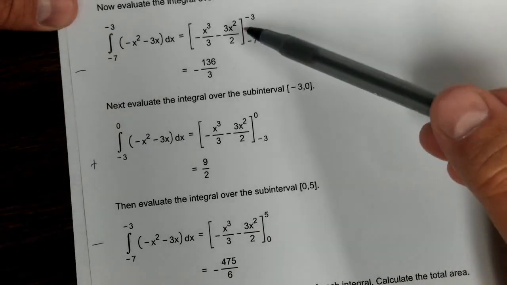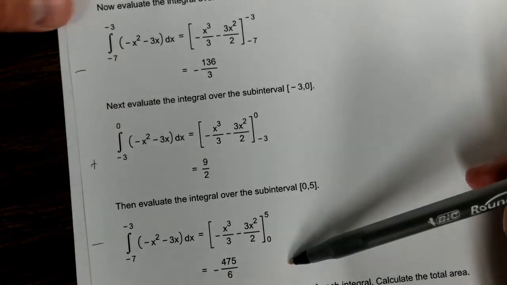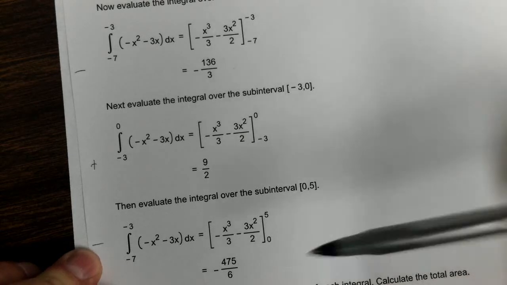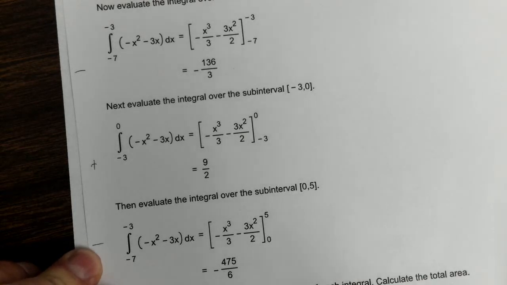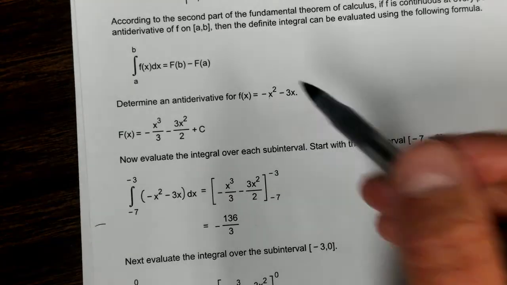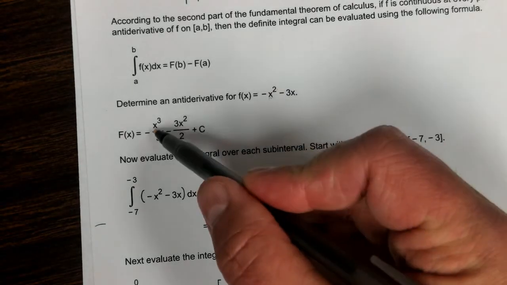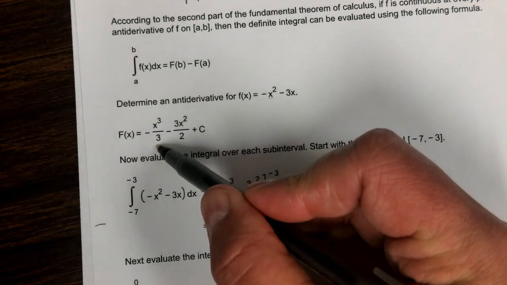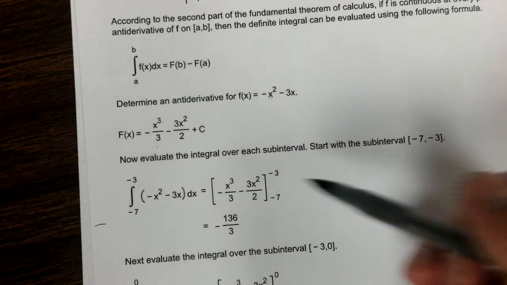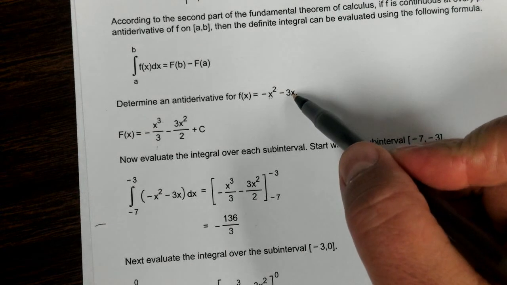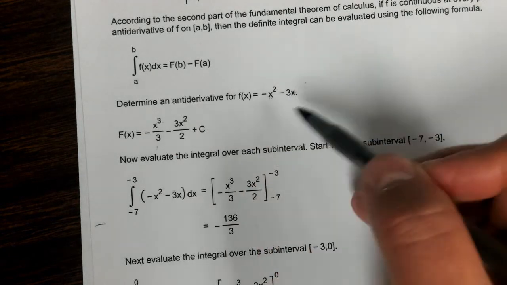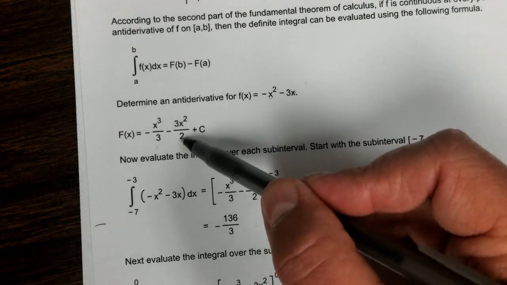Now, here they just did the integrals, sorry, and these are based on doing the antiderivative of this. So remember, if you have x squared, you bump it up to x cubed and then do 1/3 of that. So this is negative x cubed over 3. And on this one, you bump this up a power to 2, make it a half in front. So negative 3/2 x squared.